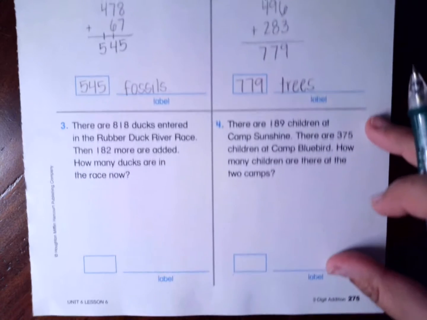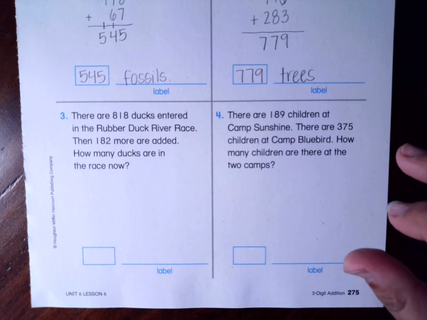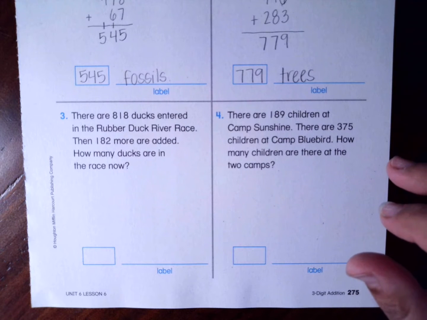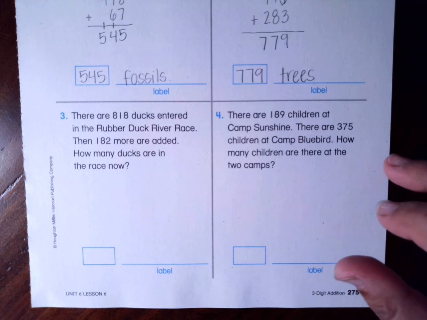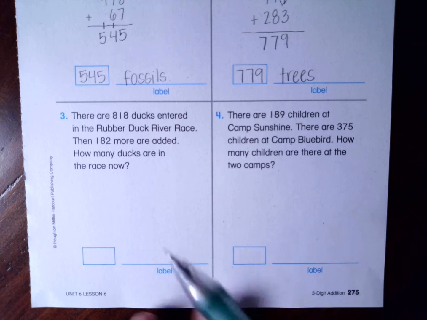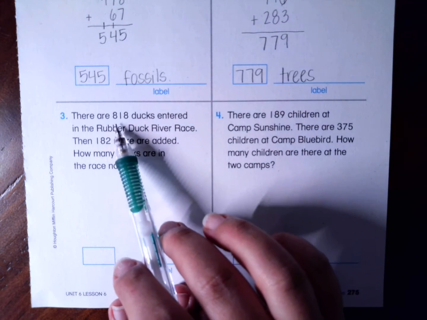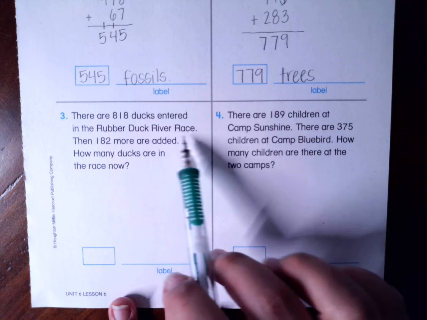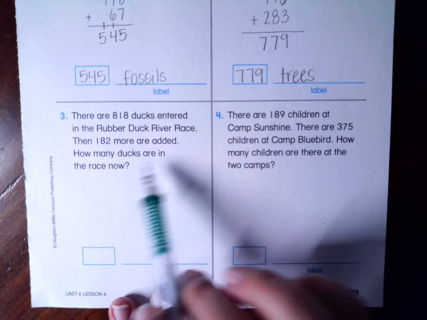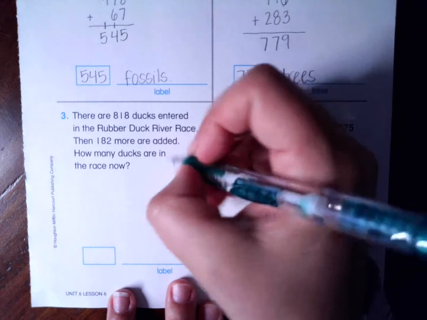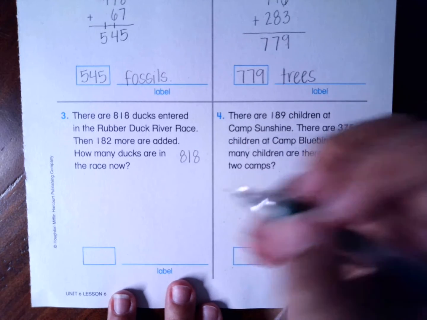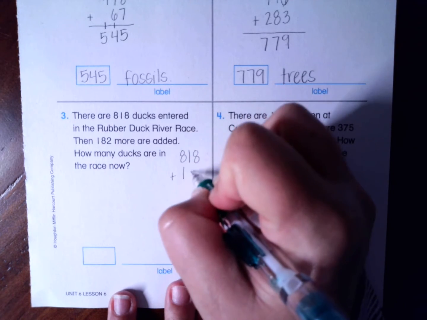For number 3, we're going to do that show all totals method. And this is not a preferred method for some of you, and that's okay. We're just going to practice it. And then if you don't like it, you don't have to do it much else in this lesson. So there are 818 ducks entered in the rubber duck river race. Then 182 more are added. How many ducks are in the race now? So I'm actually going to write my problem up here because show all totals takes some room.